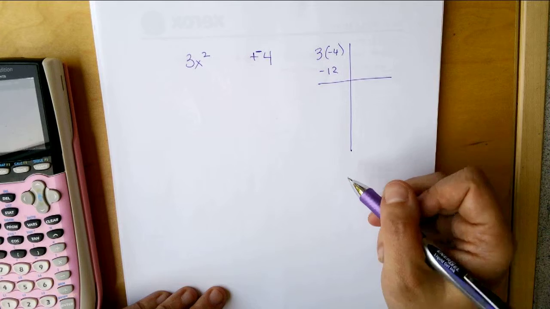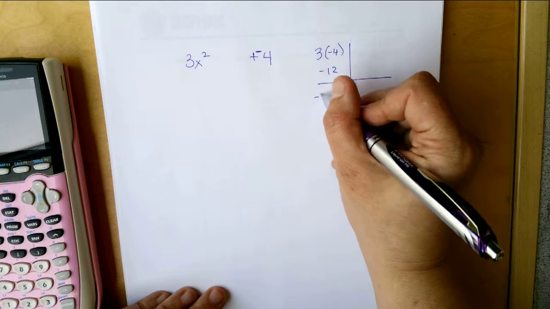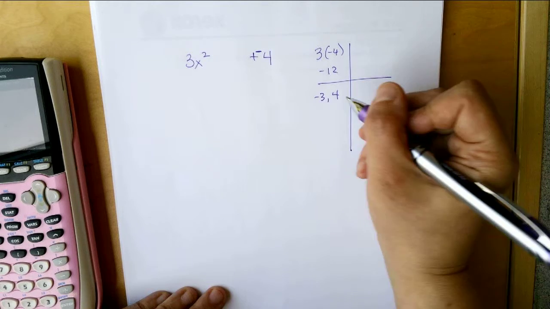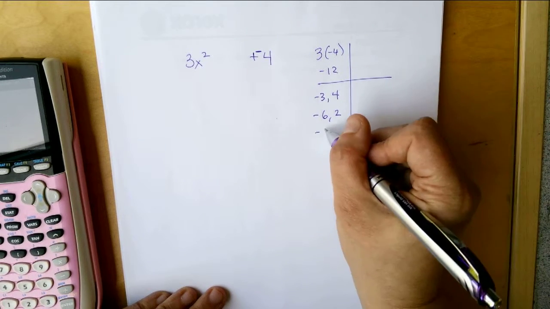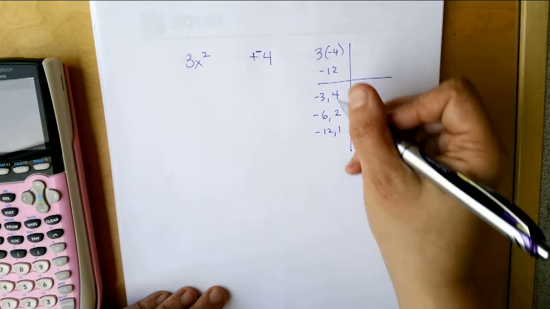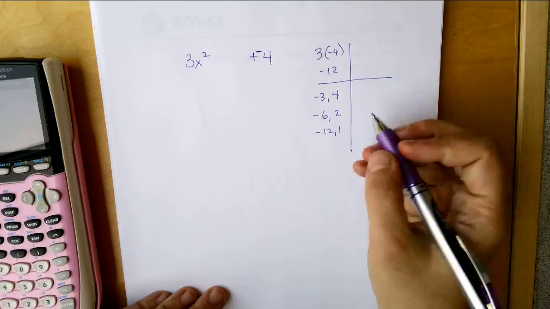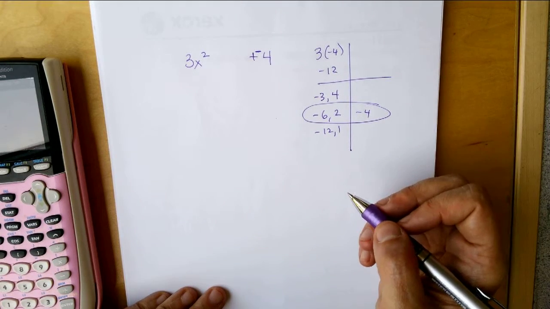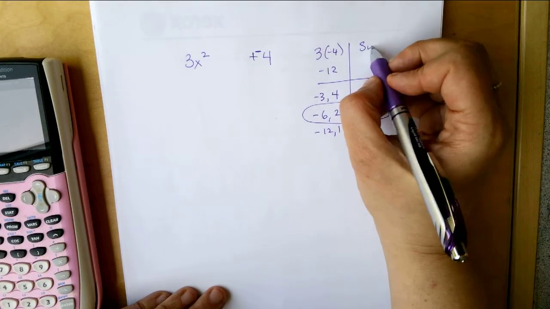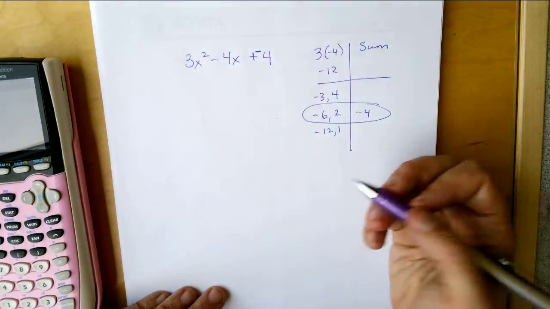Now, in my mind, I could think about all of the different factors of negative 12. Negative 3 and 4, negative 6 and 2, negative 12 and 1. And I can be changing the signs around as well. So I'm just going to pick this one. This is my negative 4. If I add them together, I'm looking for a sum of negative 4x. I'm just showing you basically how I came up with this.